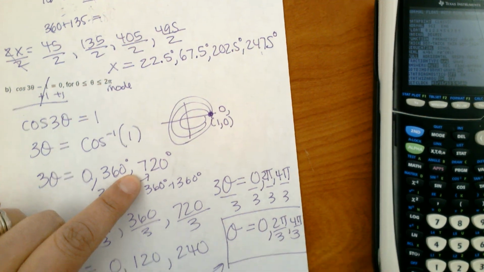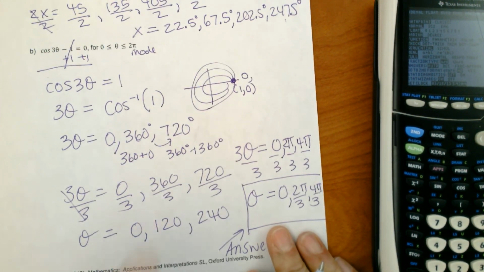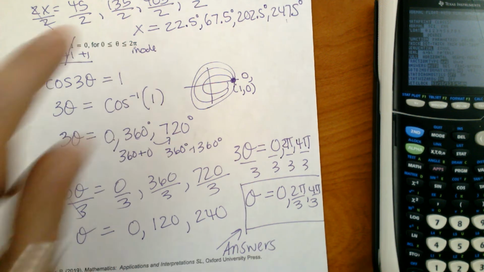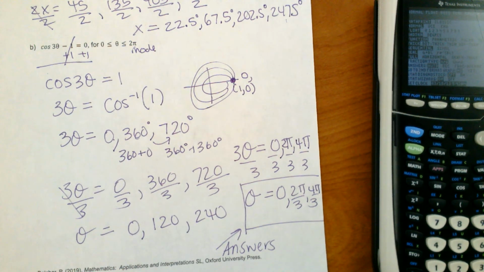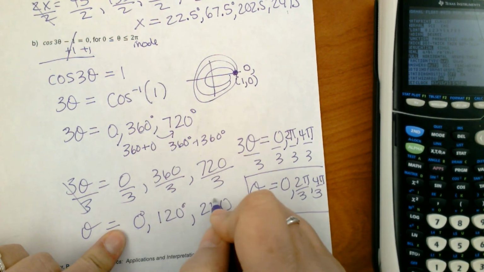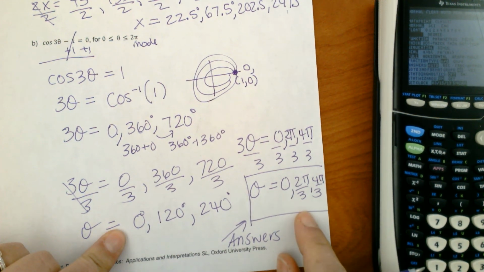Just be careful of degrees and radians. I knew I was going to kind of mess that up, but it's okay. Now you know what the degrees are, which helps us to visualize what our radians are.